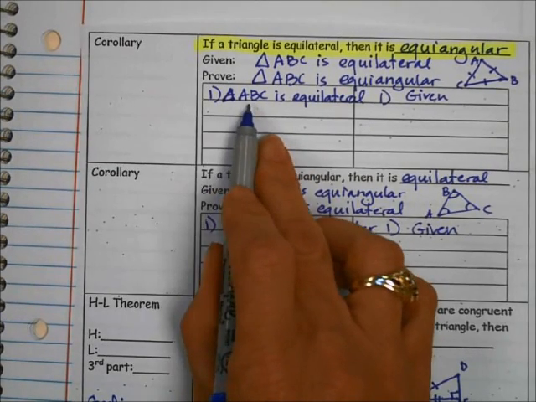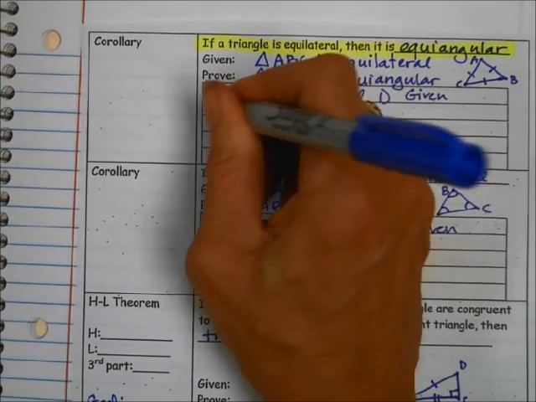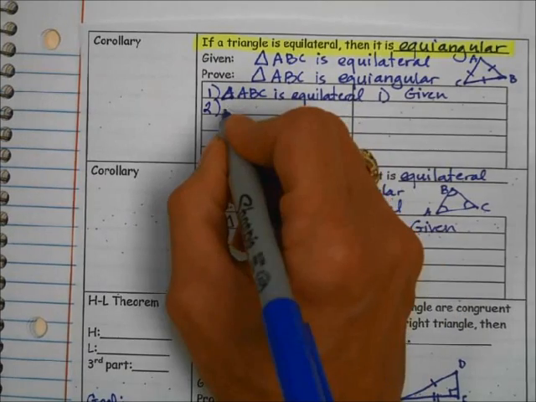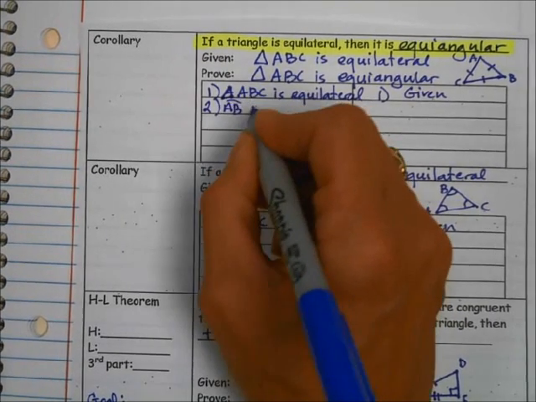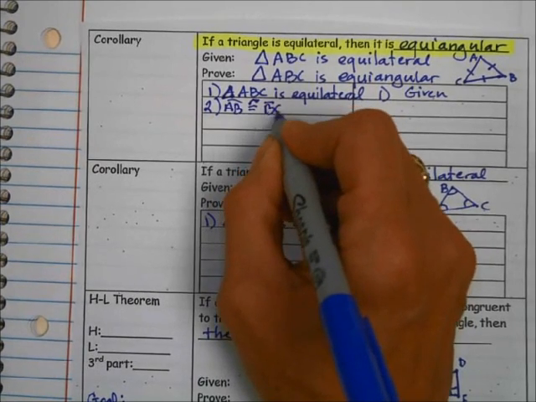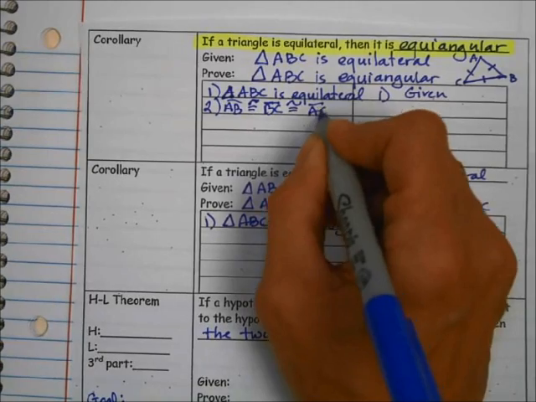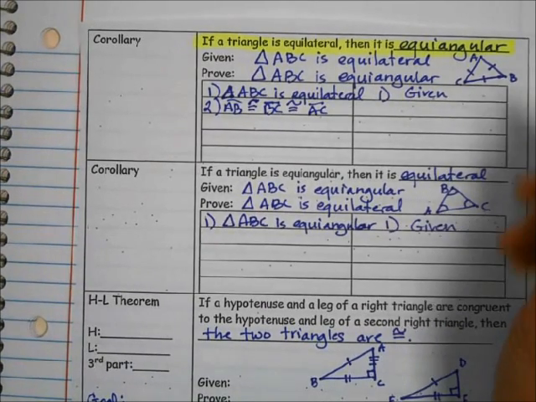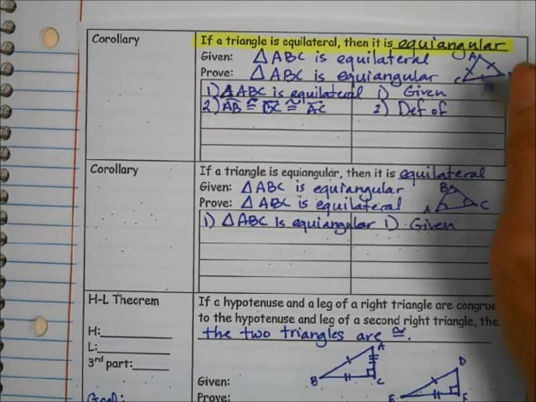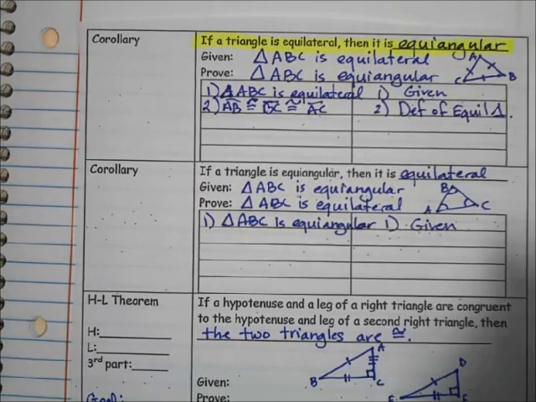First of all, given. Triangle ABC is equilateral. That's given. Number two, since it's equilateral, we know that AB is congruent to BC, which is congruent to AC. Alright, that's just what an equilateral triangle is. So we'll call that definition of equilateral triangle.